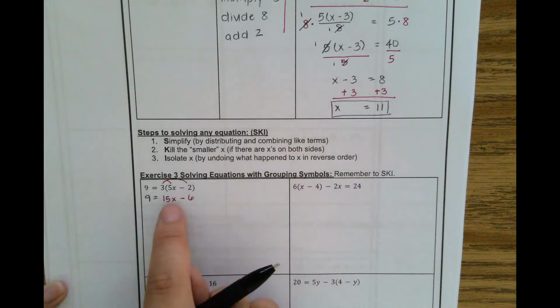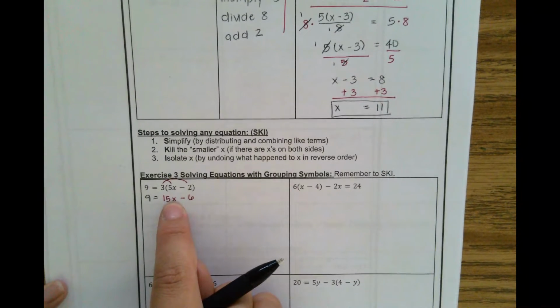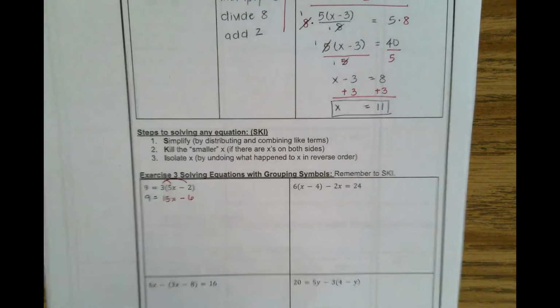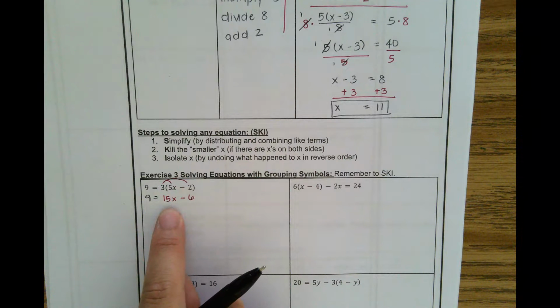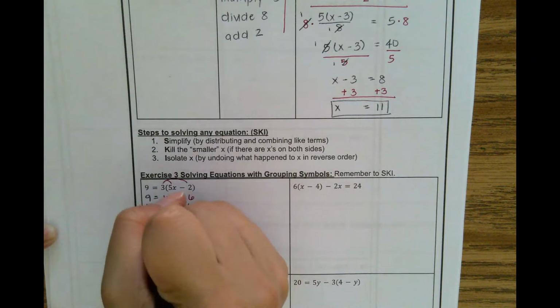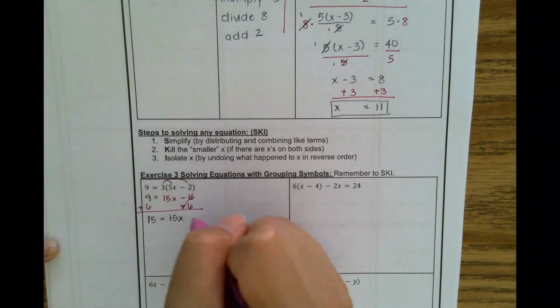So next, kill the smaller x if there are x's on both sides. However, we only have x on the right side, so we're going to move on to the last step, which is to isolate x by undoing what happened to x in reverse order. So as we can see, what is happening to x is it is being multiplied by 15 and 6 is being subtracted. So we're going to get rid of the minus 6 first by adding 6. 9 plus 6 equals 15, equals 15x, and negative 6 plus 6 is 0, so plus 0, but that does not do anything, so we don't include it.